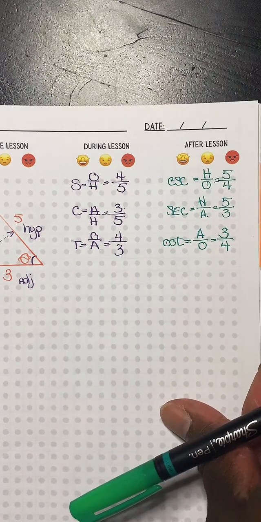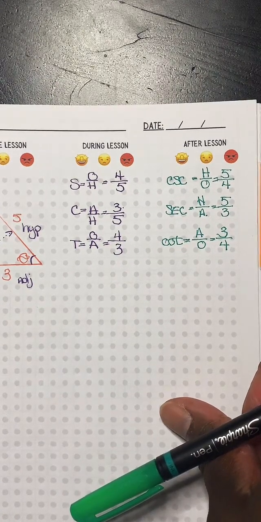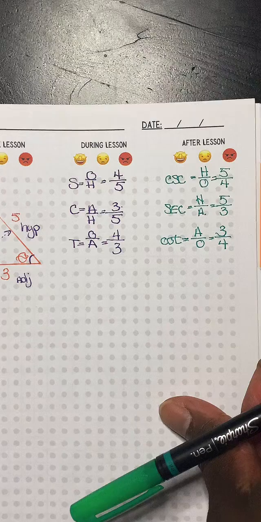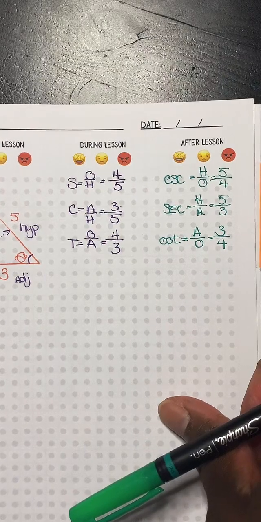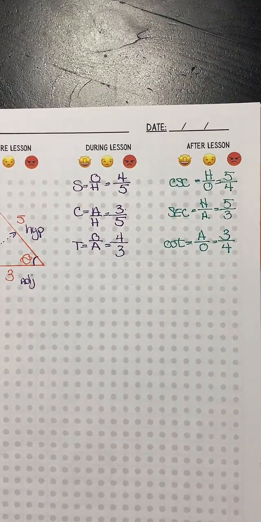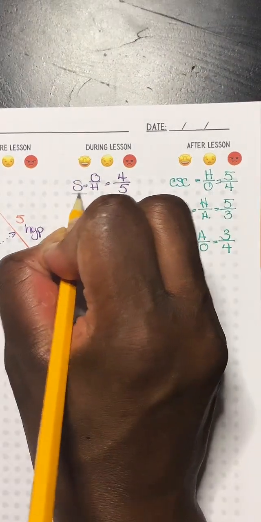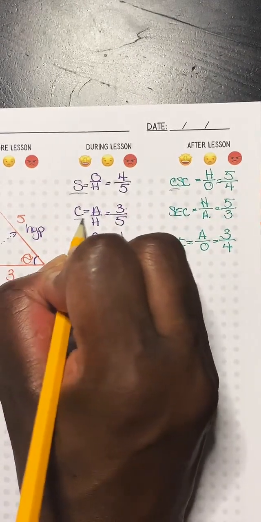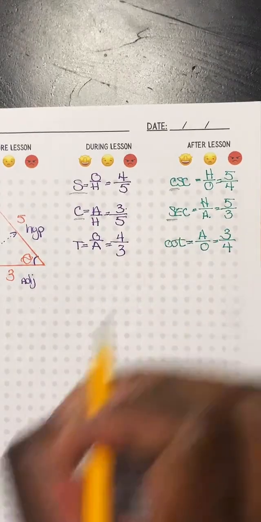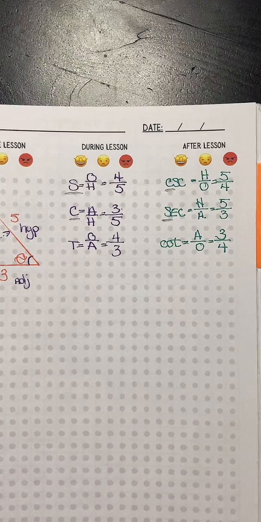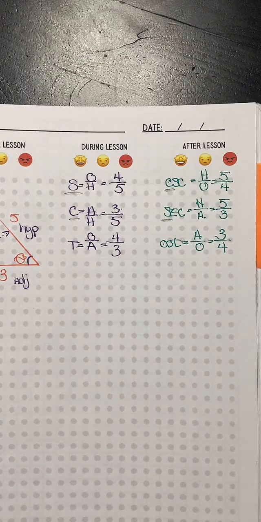Okay, well, good, thank you. So that's why you always want to say your S always pairs up with your C, and your C always pairs up with your S. It's never S with S or C with C.